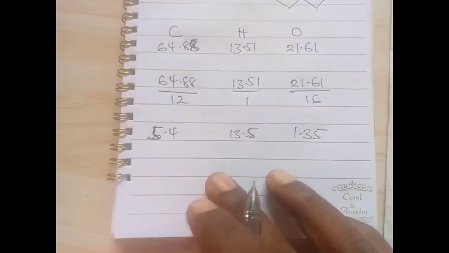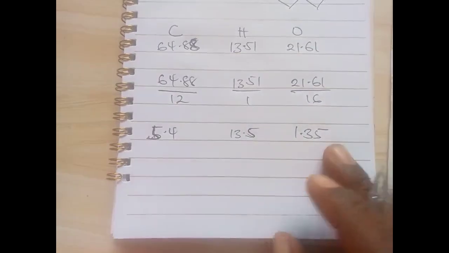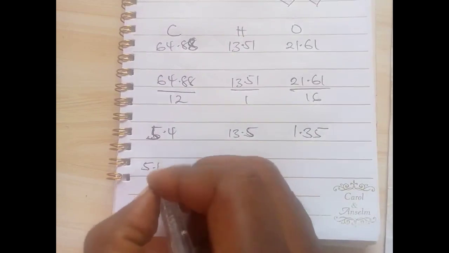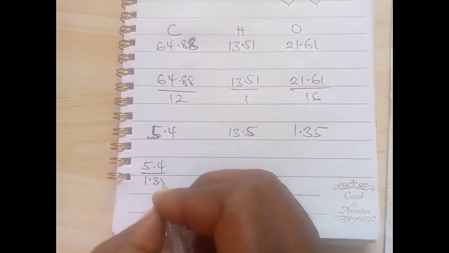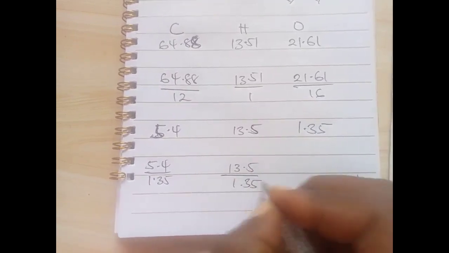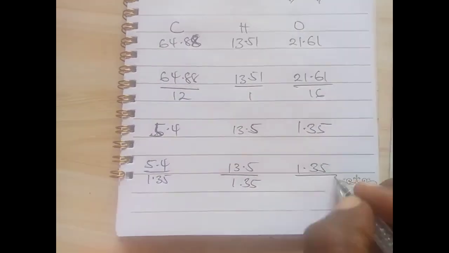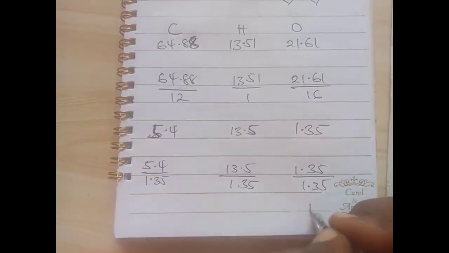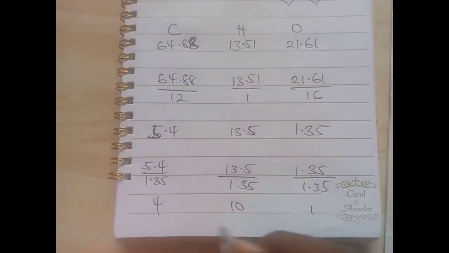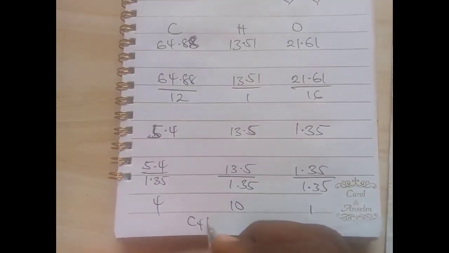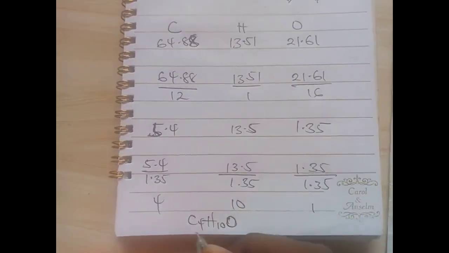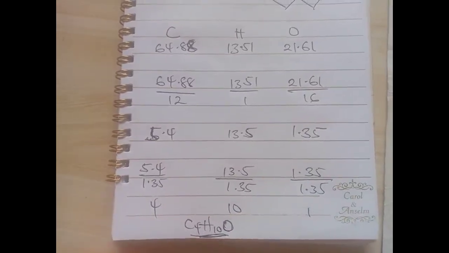So the next stage is to divide all through with the smallest answer gotten from here. You'll notice that this is the smallest answer. So we'll have 5.4 divided by 1.35, here 13.5 divided by 1.35, here 1.35 divided by 1.35. Here already is 1, here we're going to get 10, here we're going to get 4. What it means is that we have C4, H10, and just one O. So this is the empirical formula of the compound.